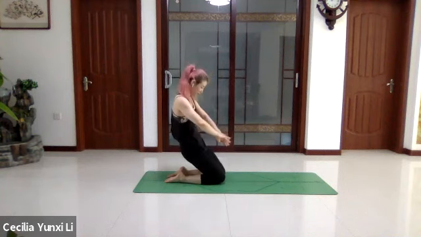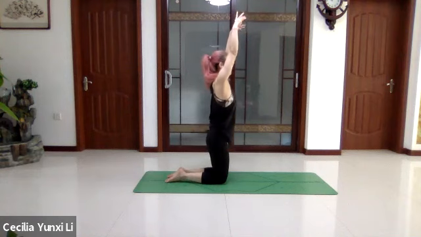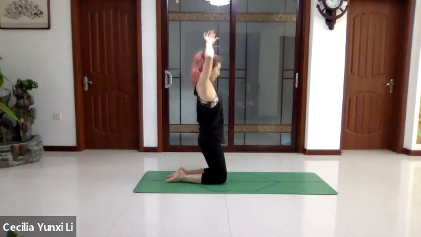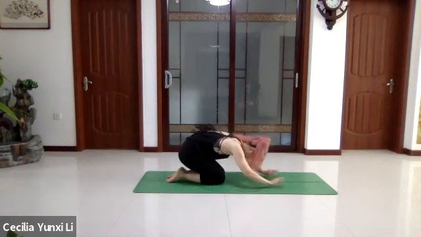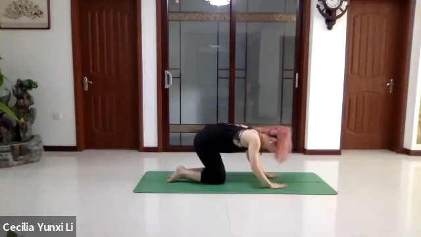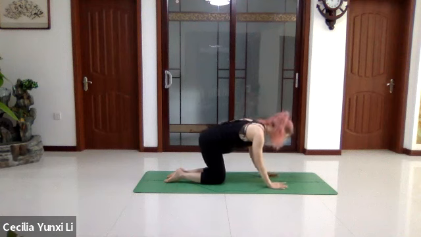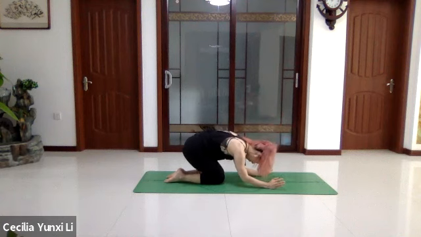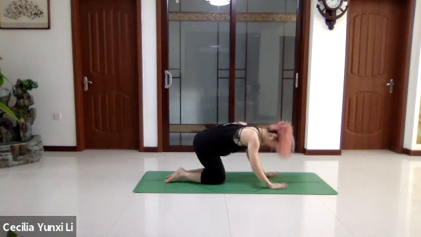Then release. Just in a very soft way. Okay, that's good. Back together. Reach up. Release. Come forward. Humble cow. Easy cat. One more round. Come forward.